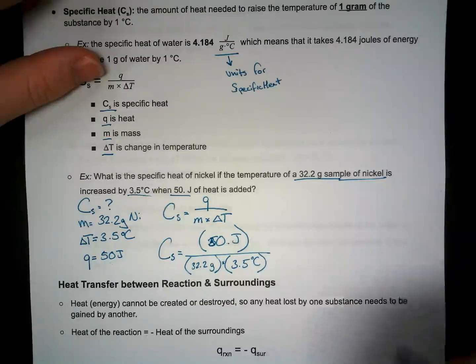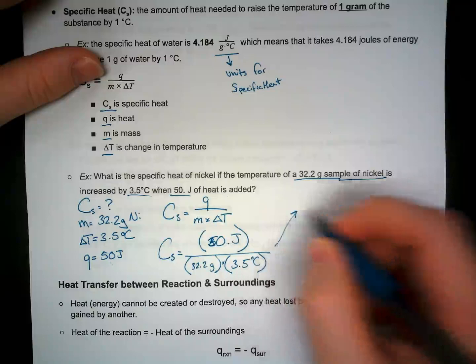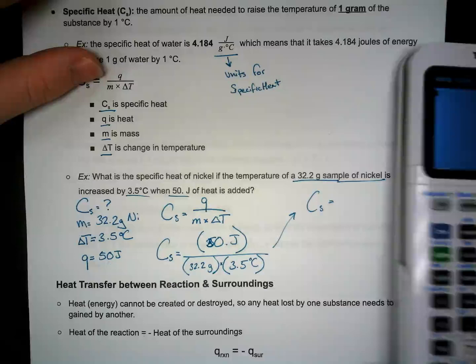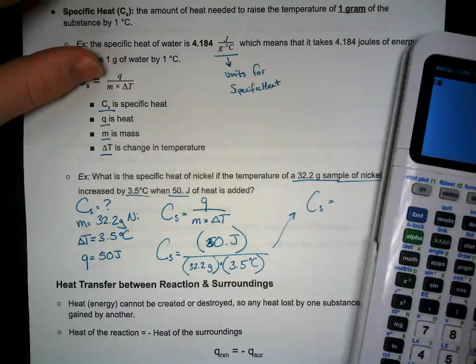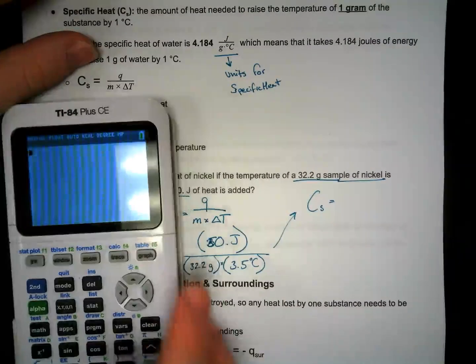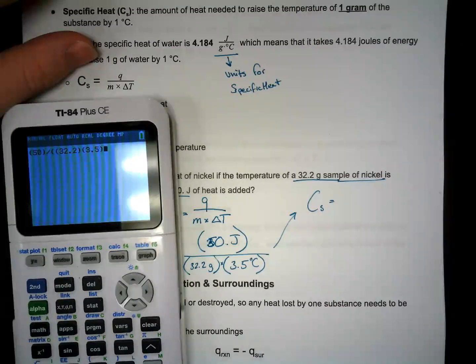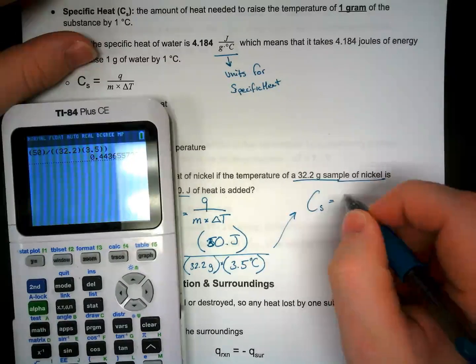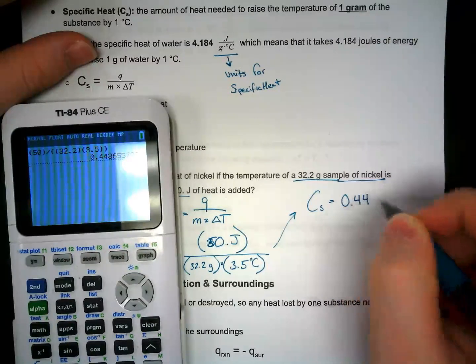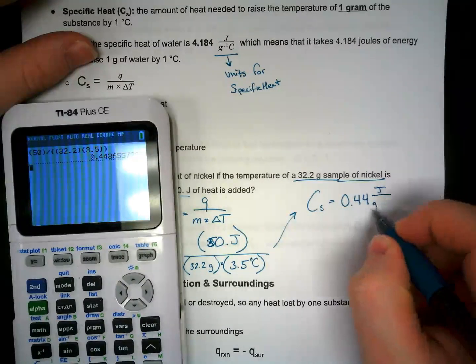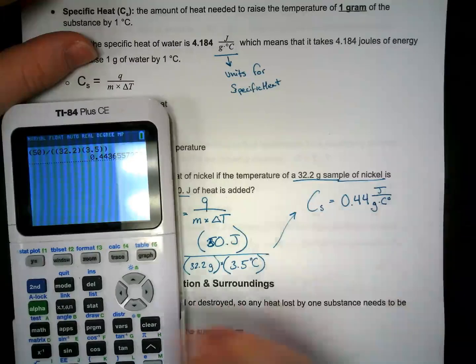All right. So, and then I'm going to solve for specific heat. So it's going to be, pop that into my calculator. That's going to be 50 divided by 32.2 times 3.5. And it looks like for my specific heat here, I'm going to get 0.44 joules over grams by degree Celsius.